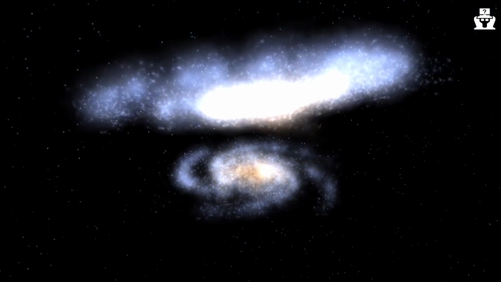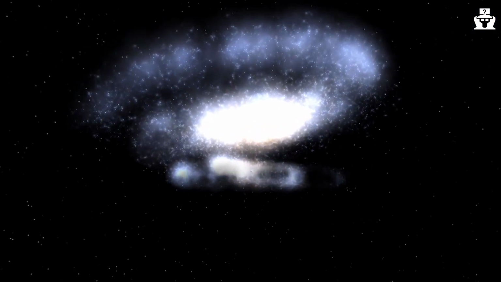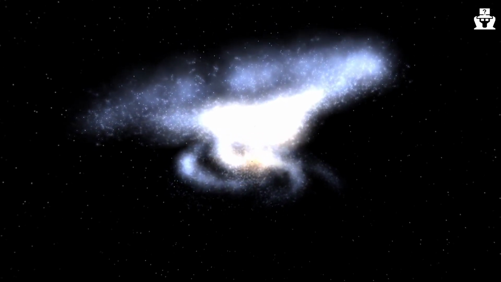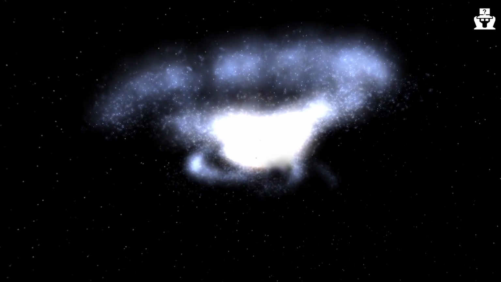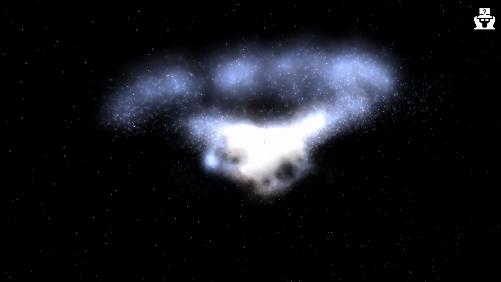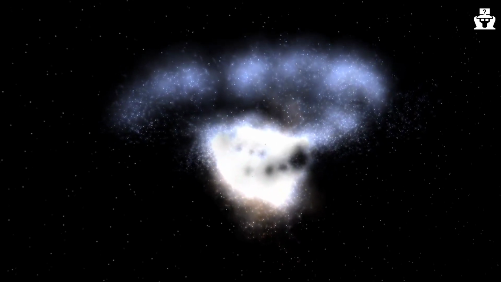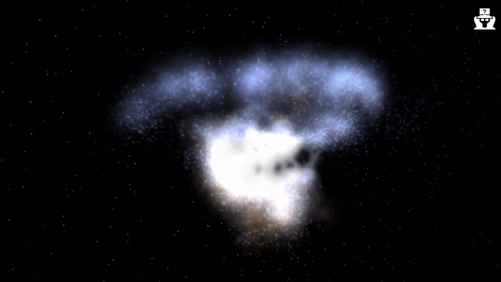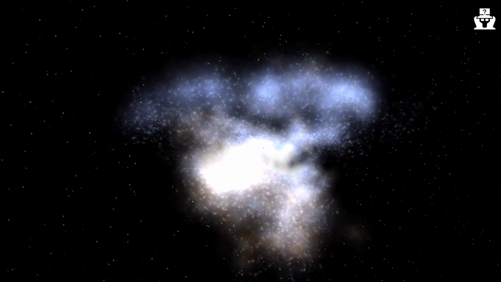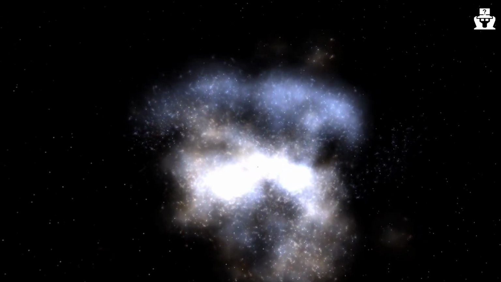The collision process. When the Milky Way and Andromeda collide, it won't be a sudden impact like two cars crashing into each other. Instead, the two galaxies will slowly merge together over the course of millions of years. As they get closer, the gravitational forces between the galaxies will cause their gas, dust, and stars to start interacting with each other. The exact process of the collision is difficult to predict, but one possible outcome is that the two galaxies will form a single, massive elliptical galaxy.